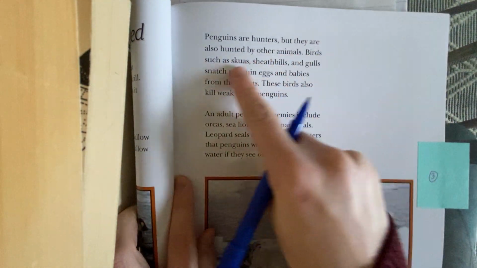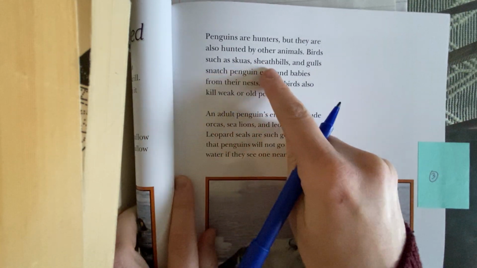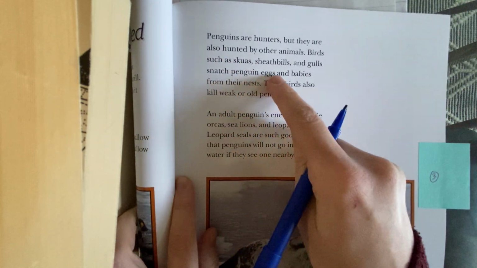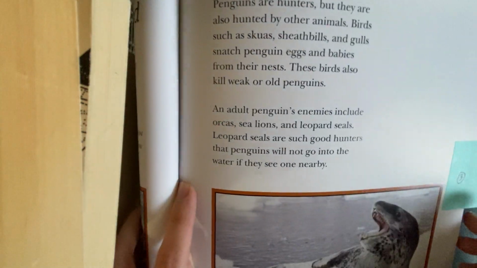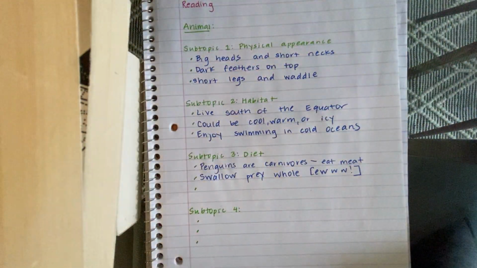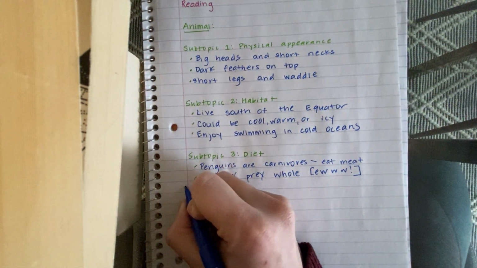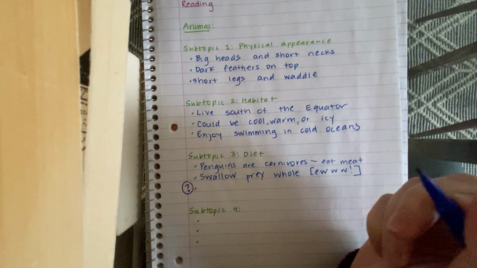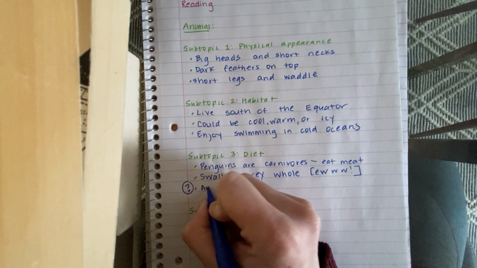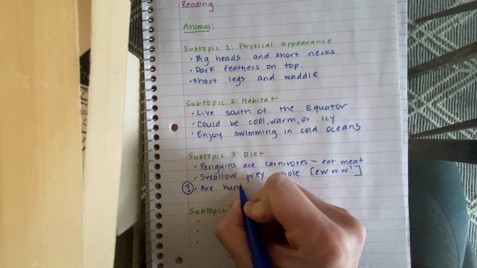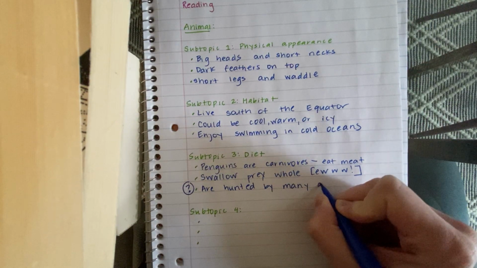Penguins are hunters, but they are also hunted by other animals. Birds such as skuas, sheathbills, and gulls snatch penguin eggs and babies from their nests. These birds also kill weak or old penguins. I'm going to go ahead and jot that down, but I'm not sure that it goes in diet. So I'm going to put a little question mark right here so I know to revisit later. Are hunted by many animals.